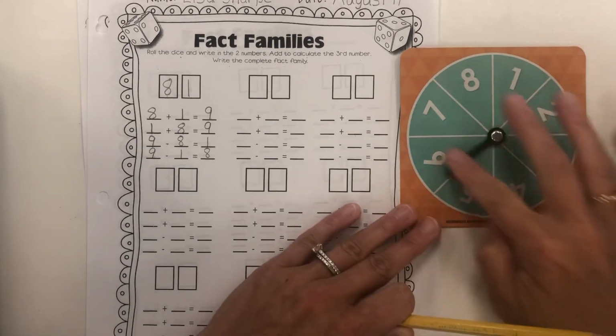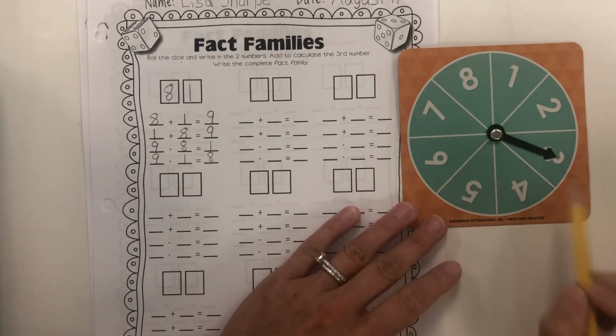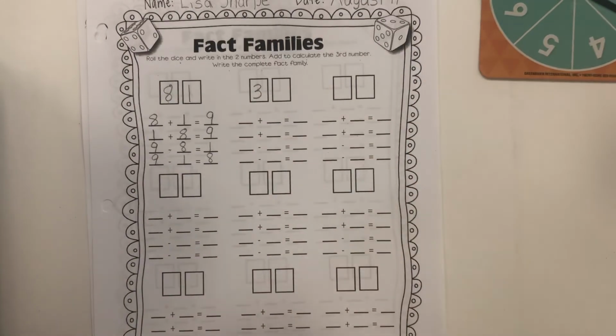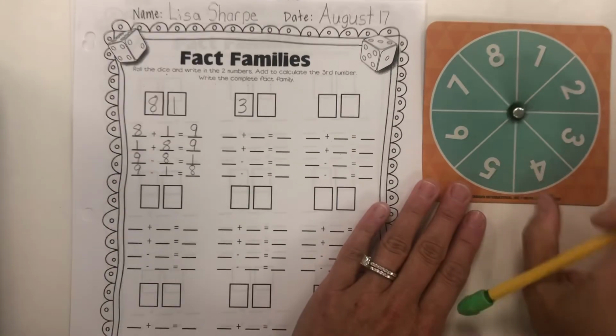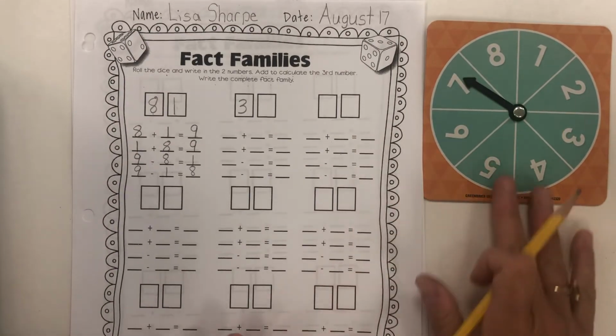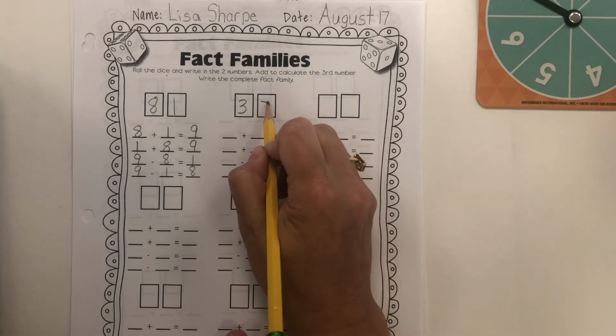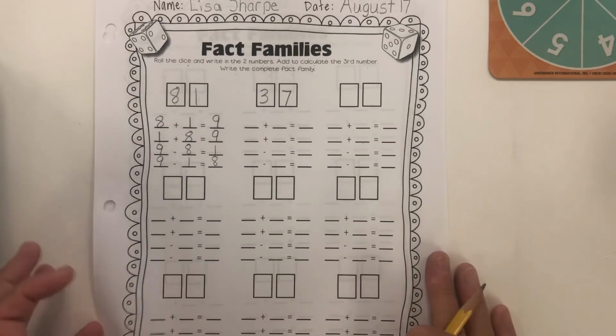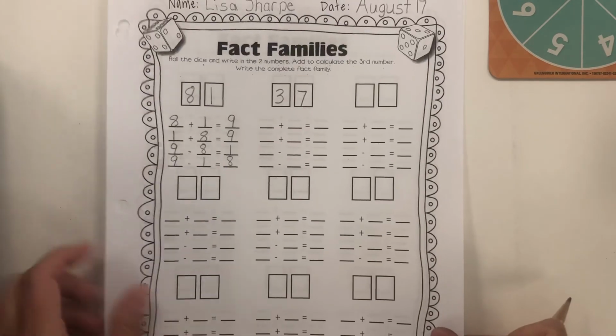Get my spinner back out. This time I landed on a 3. That's the first number I write in the box. And 7. So go ahead and write 3 and 7 in your boxes at the top. Let's add first.